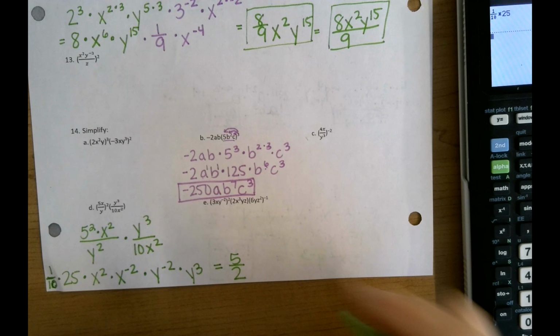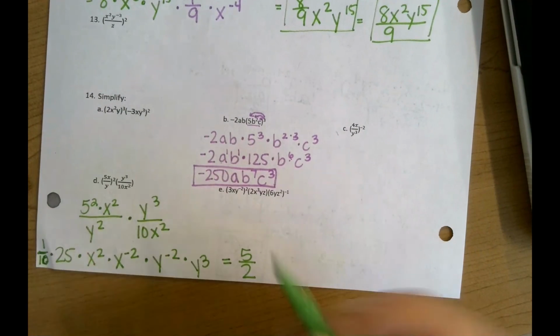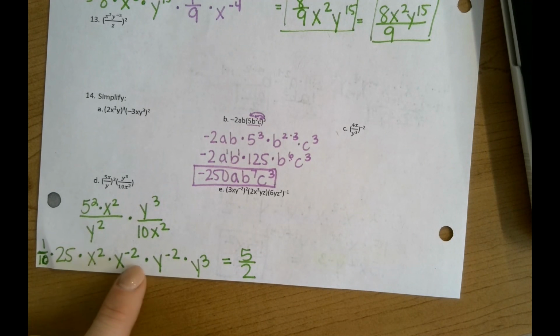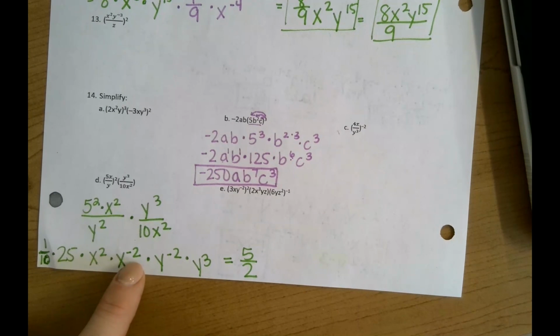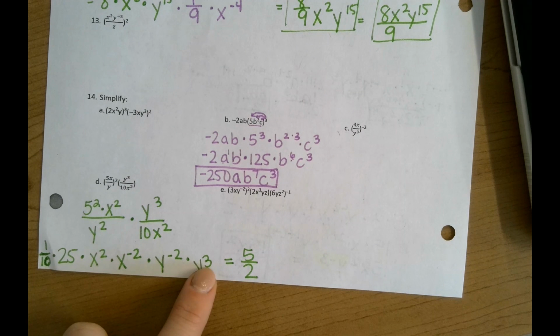So 5. And I want to combine my like terms here. So x to the second power times x to the negative 2, I'm going to add 2 plus negative 2. Well, that cancels out. That's 0, so I don't have any more x's. y to the negative 2 times y cubed is y to the 1. So y goes on the numerator. So 5y over 2.